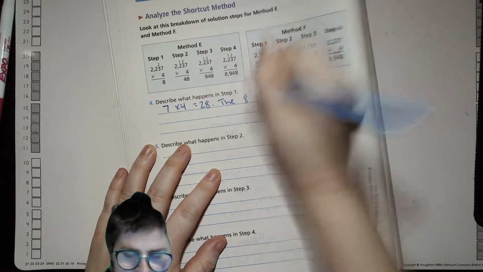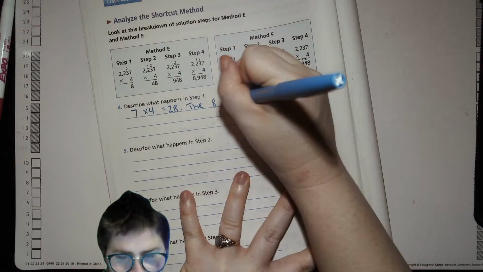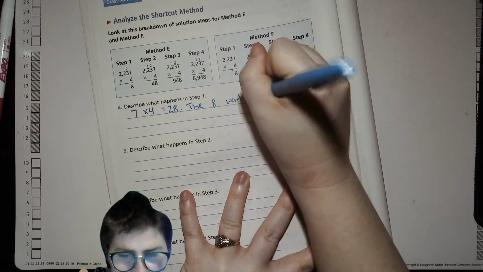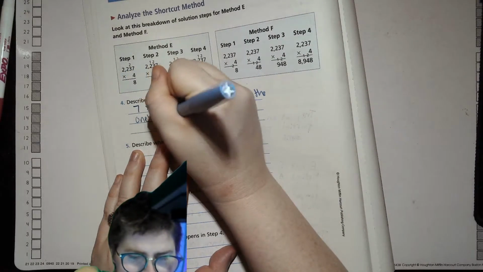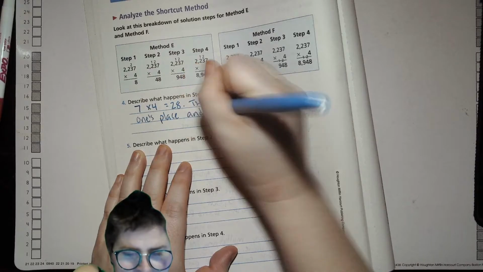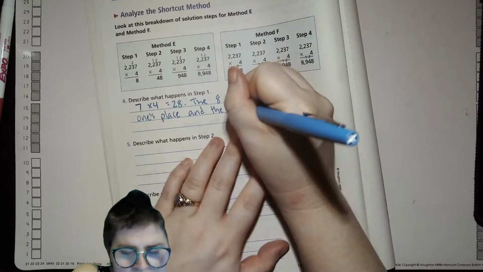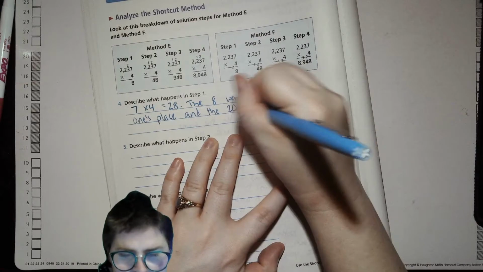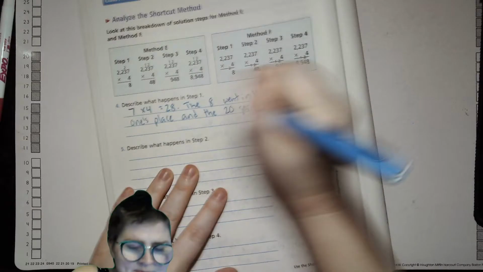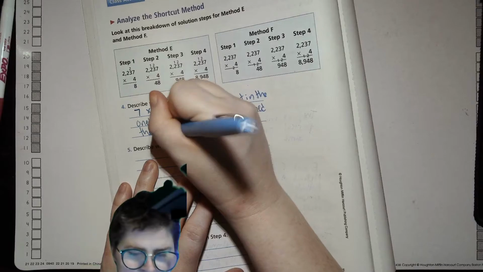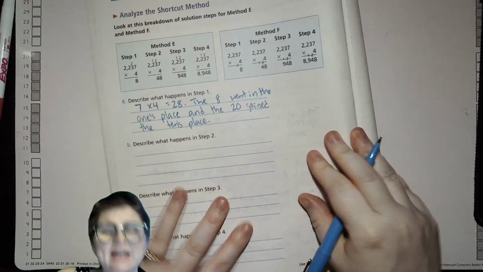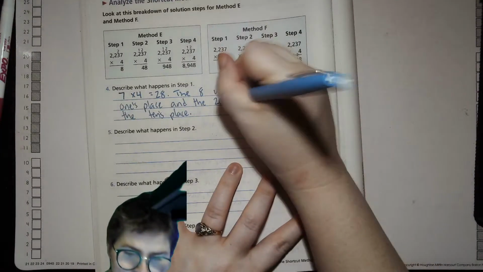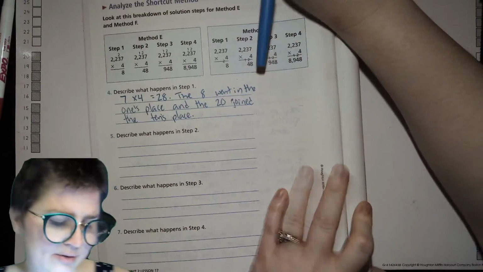The 8 went in the ones place. And the 20 joined the tens place. If you need a little more time to write that down, you can pause this. I'm going to move on in case some other kids are ready.